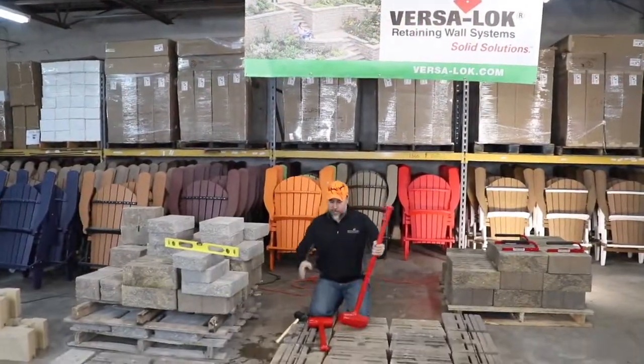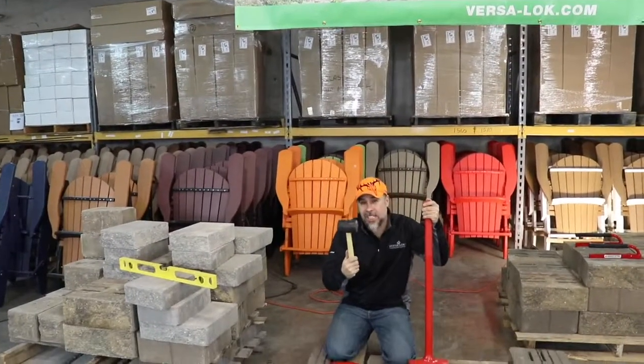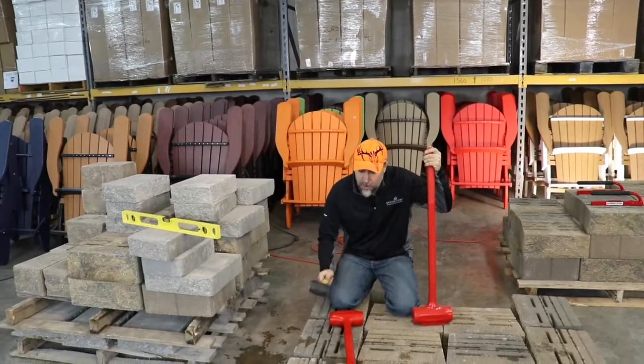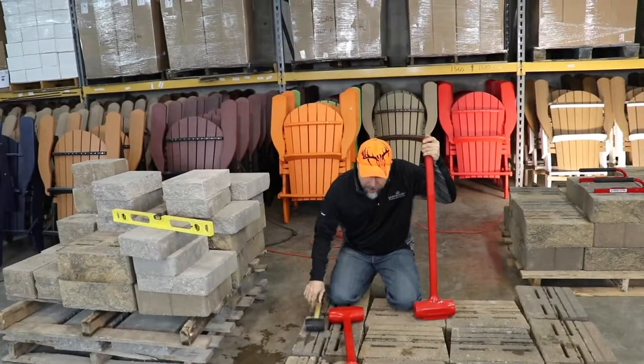All right, we've got 3 different hammers here, guys. You know, I was kind of making a joke, I threw this out. You can actually use a rubber mallet when you're doing this. You don't need a specialty hammer, but if you're gonna be building retaining walls for a living, then you will need this. If this is your one-time project, you can get by with a rubber mallet.